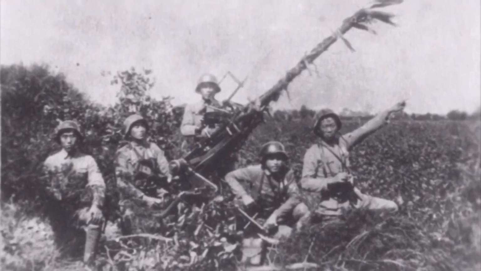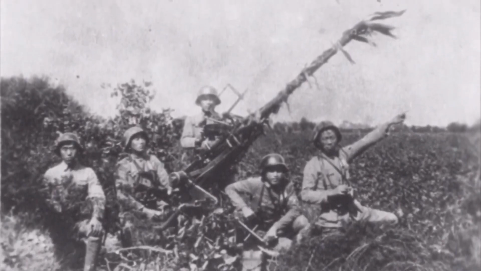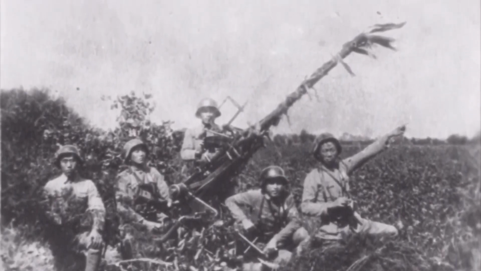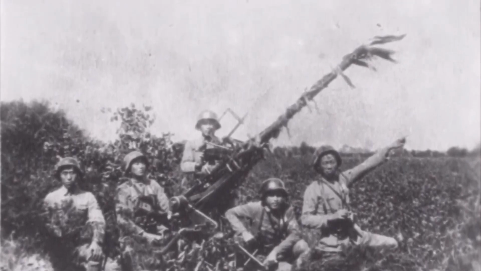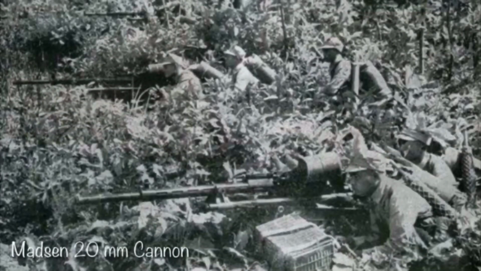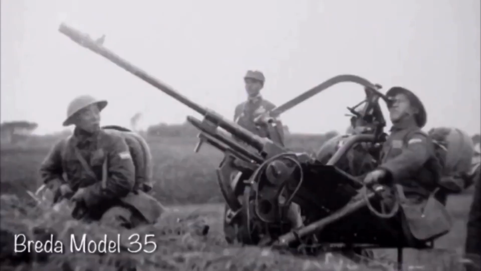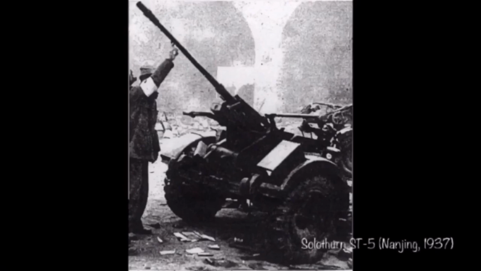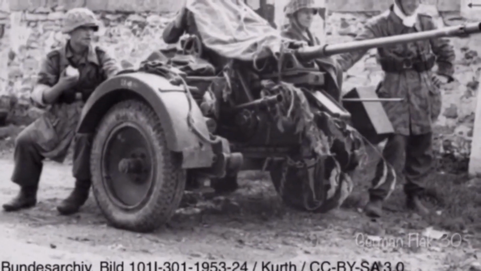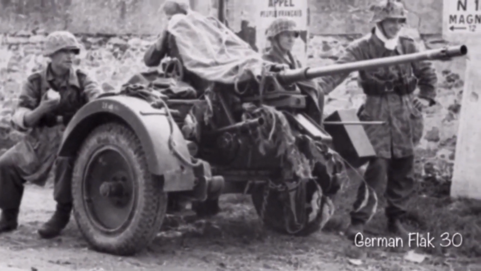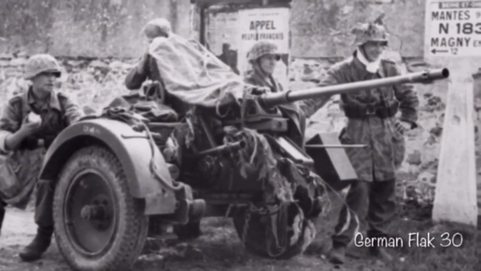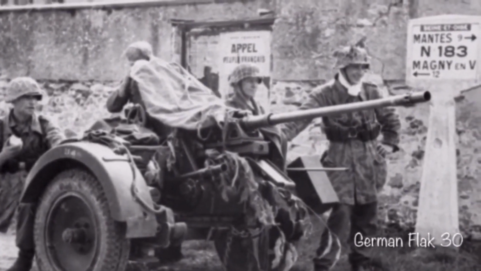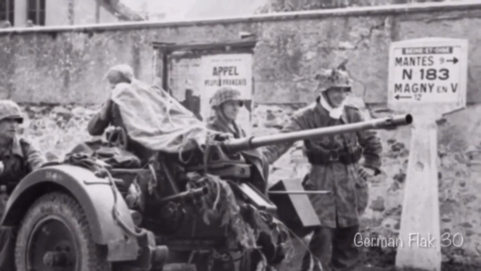The 20mm autocannons in the light artillery company were most often multi-purpose anti-aircraft guns imported from various different companies and countries. The most common were the Madsen 20mm, the Breda Model 35, as well as the Solothurn ST5. It should be noted that the main 20mm autocannons used by the German Wehrmacht during the war, the Flak 30 and the Flak 38s, were in fact an improved ST5 design, and looking at the photos, there is definitely a resemblance between the two.